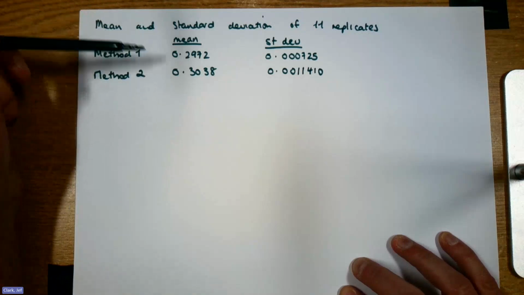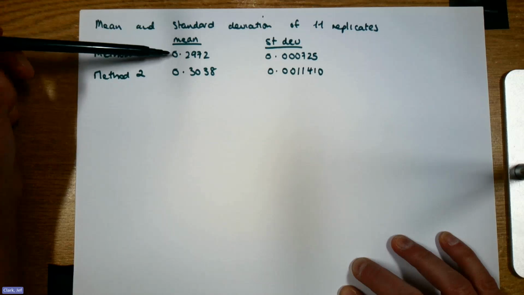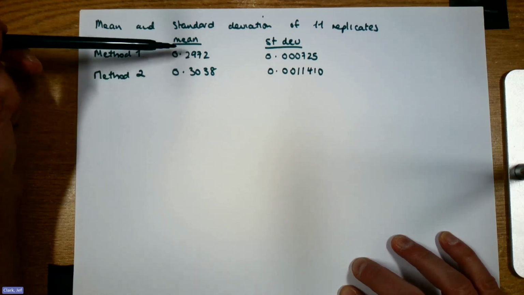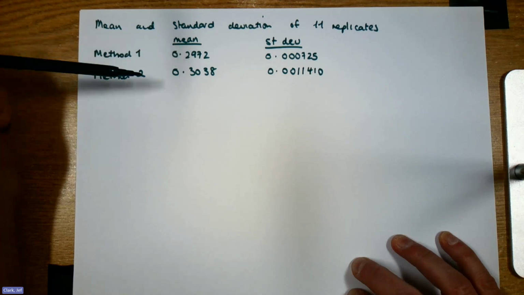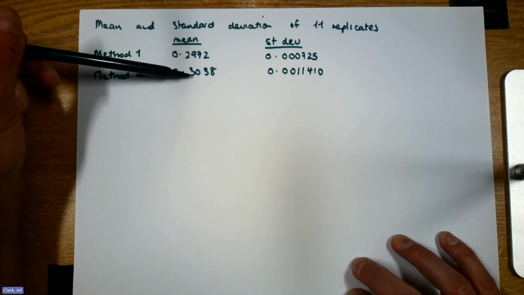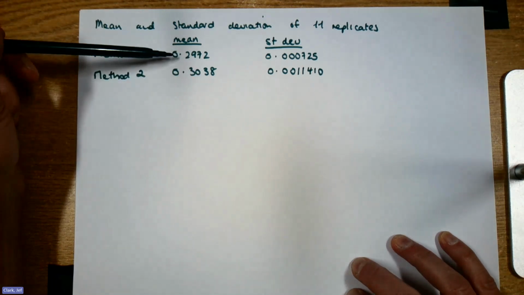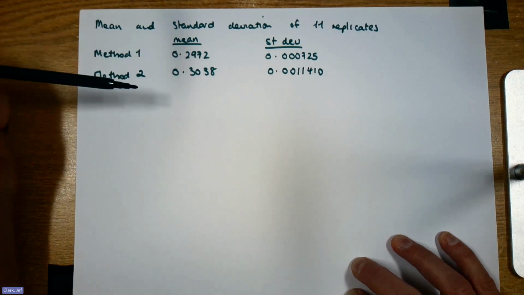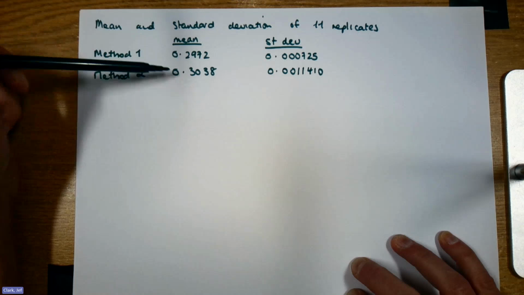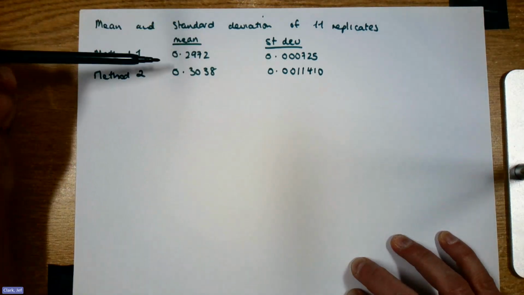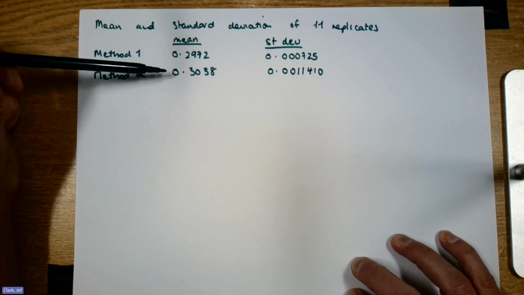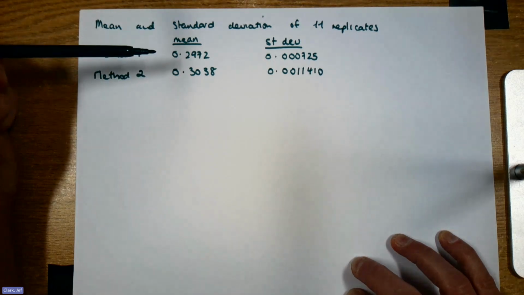In this case, we can see that the means, if we were just doing this to 2 decimal places, you would say that method 2 is 0.30 and method 1 is 0.30. So this is where having these extra decimal places is going to be super important, and there is a difference. The question is, is it significant?